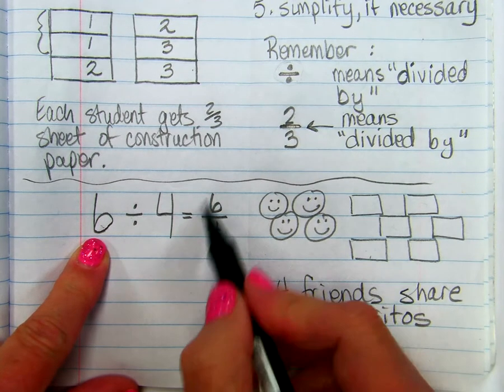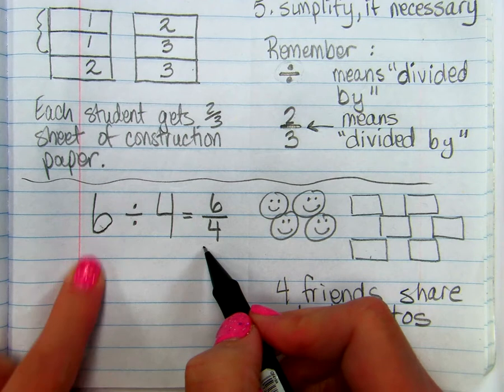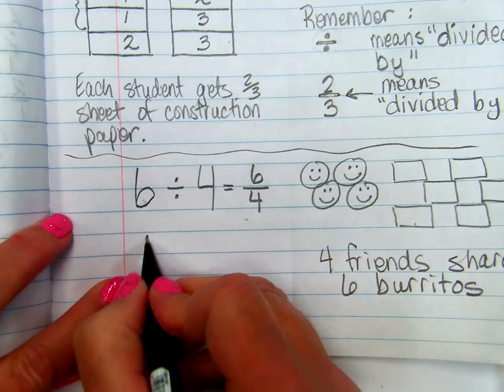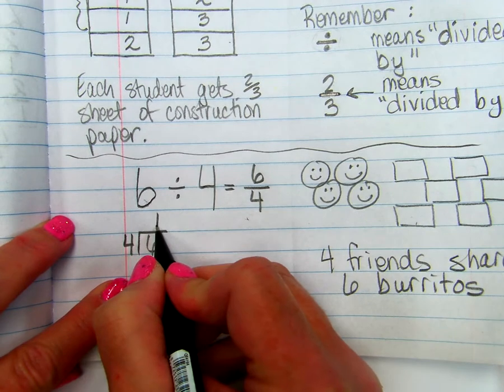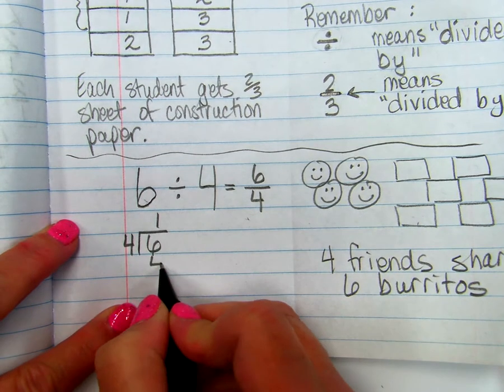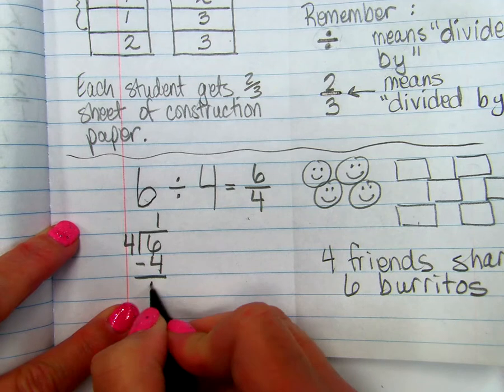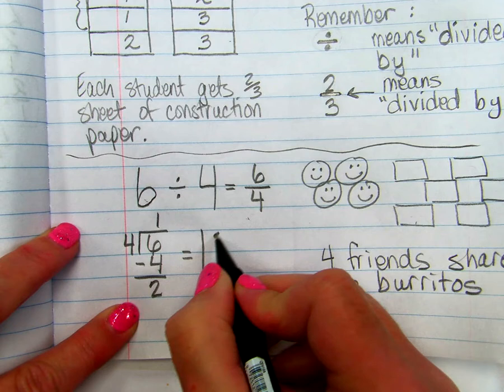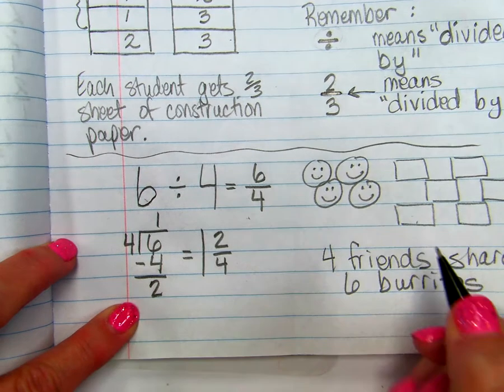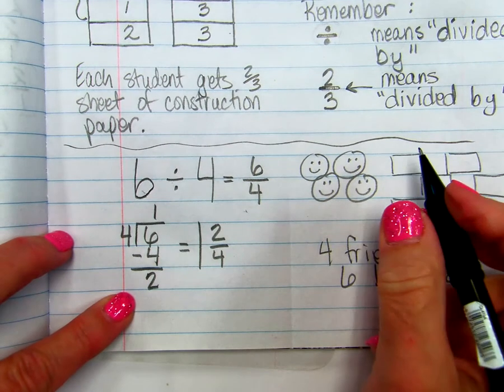Hey, improper fraction. We know how to simplify that, don't we? So 6 divided by 4. 4 goes into 6 one time. 1 times 4. 6 minus 4. Yep, there we go. And that equals 1 2/4. Still not in simplest form though, giants, is it? How can I simplify 2/4?